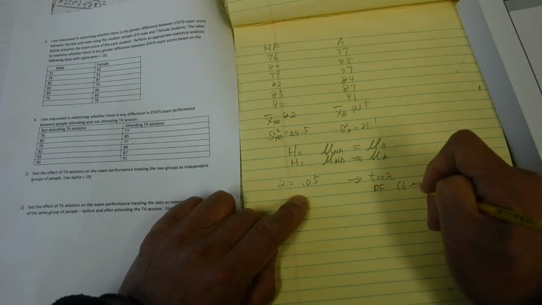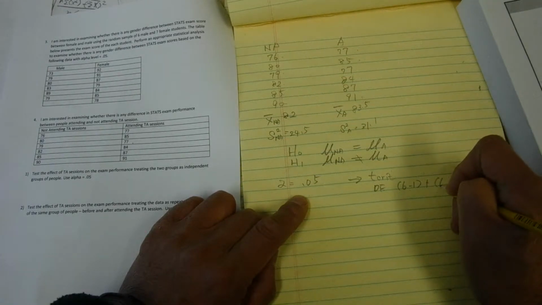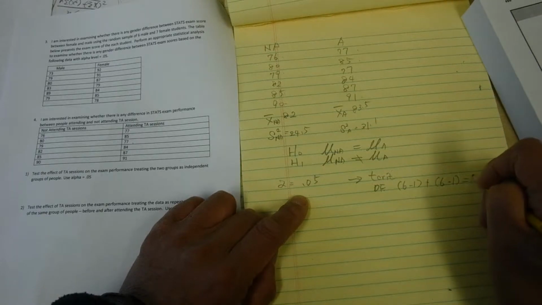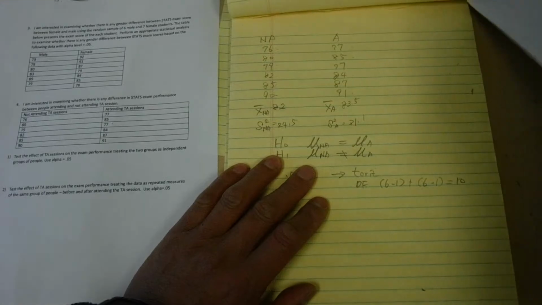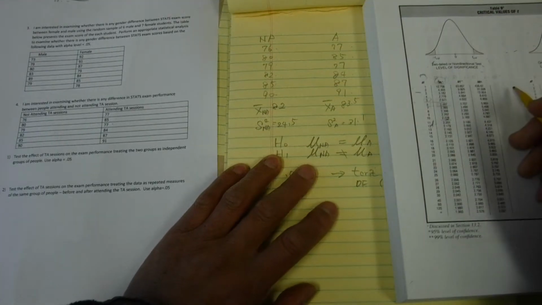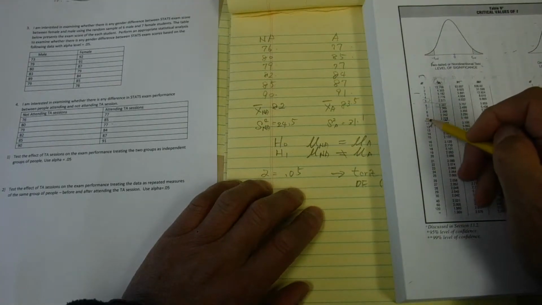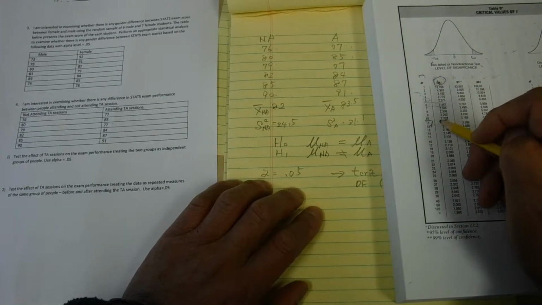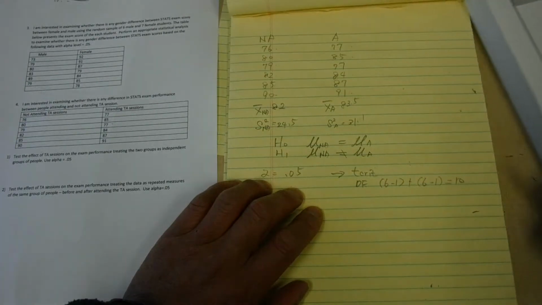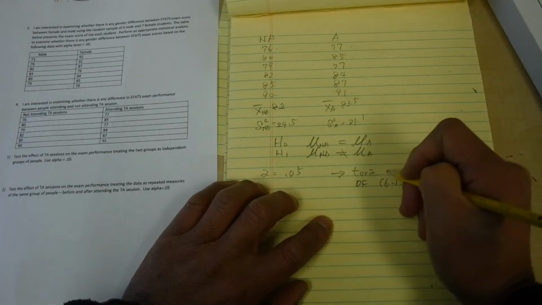Therefore, 6 minus 1 plus 6 minus 1 equals 10, right? So when you look at the table, you look at 10, that's the degrees of freedom, and 0.05, that's alpha, so it's 2.228.